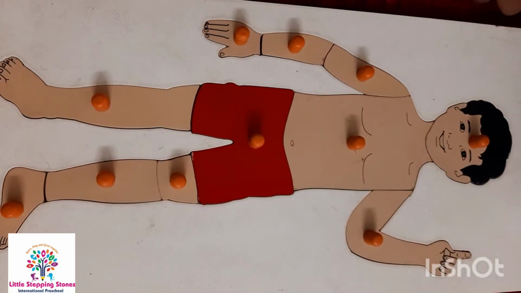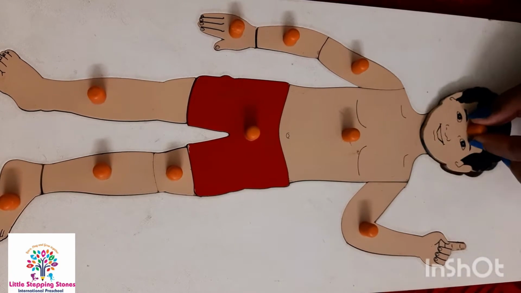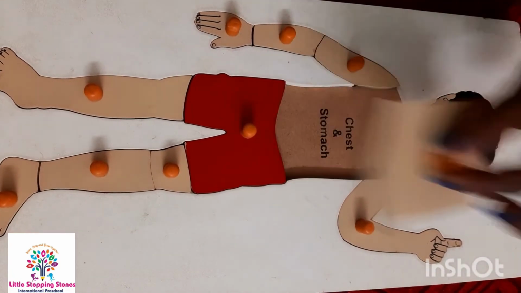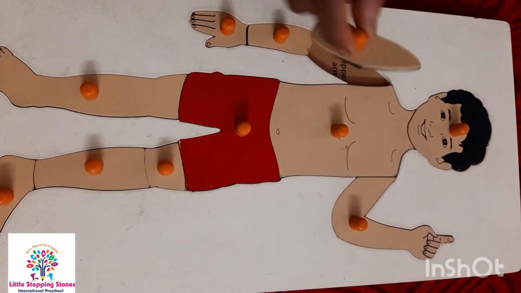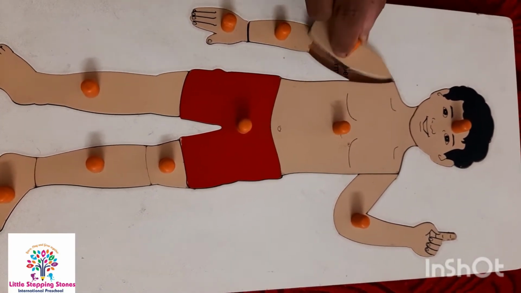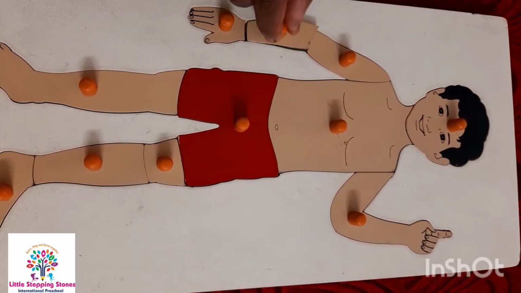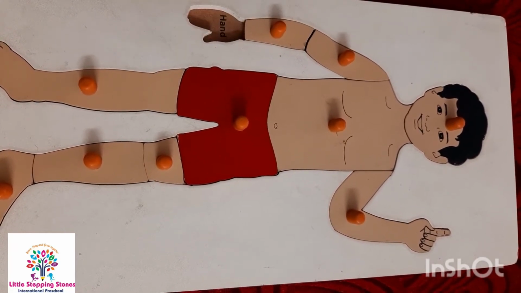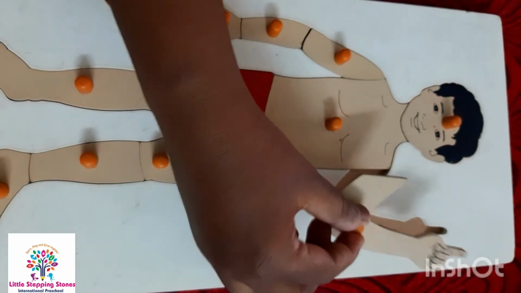Children, let's see the upper body parts. This is head and face. This is chest and stomach. This is upper arm. This is forearm. This is hand. This is arm.